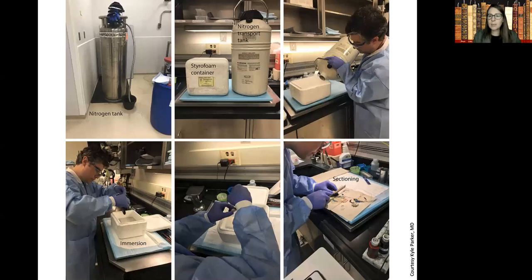So here's an example of one of our residents who loved this technique, showing what he does. So we take the liquid nitrogen from the nitrogen tank into the transport, end up pouring it at the table into the styrofoam container, in which then the small specimen is sort of immersed and then removed as soon as it's firmed up a little bit.